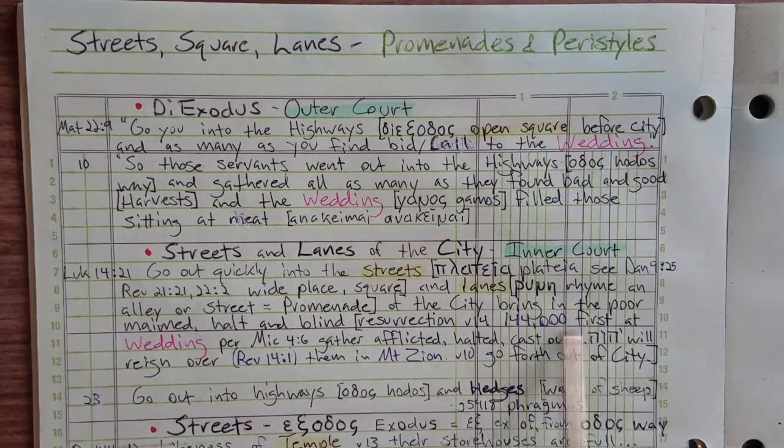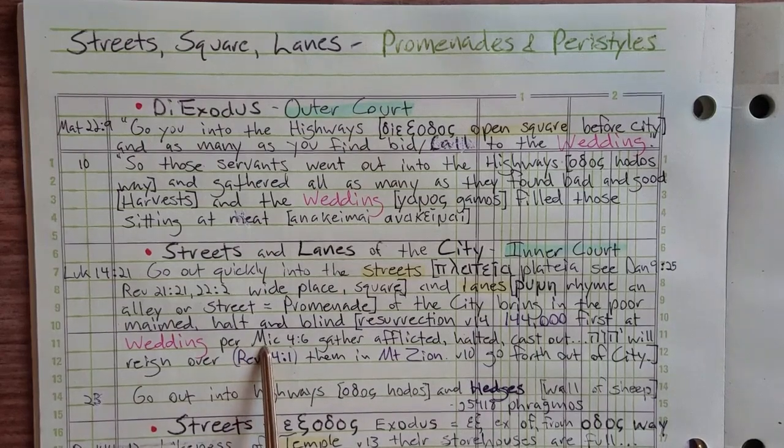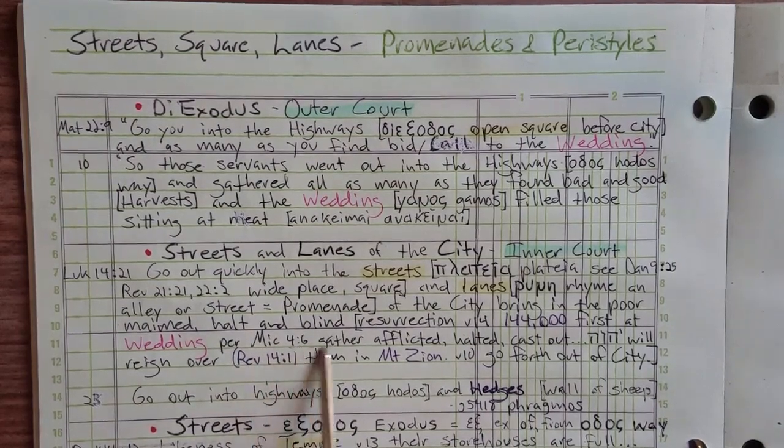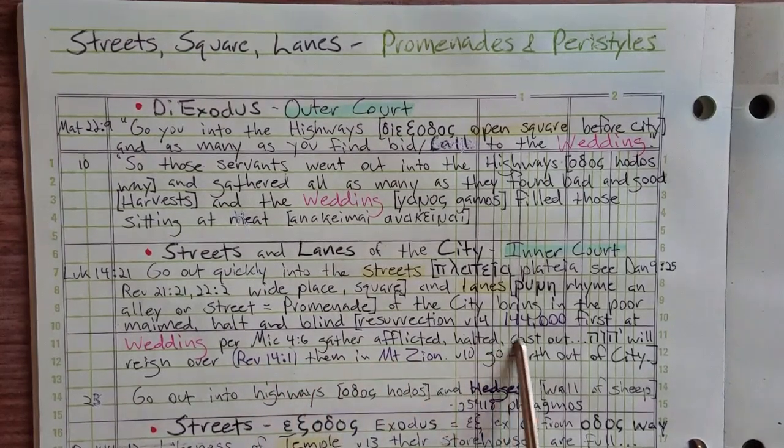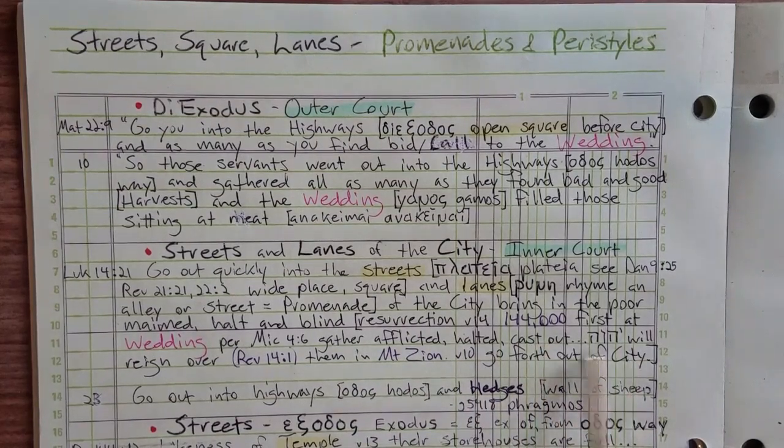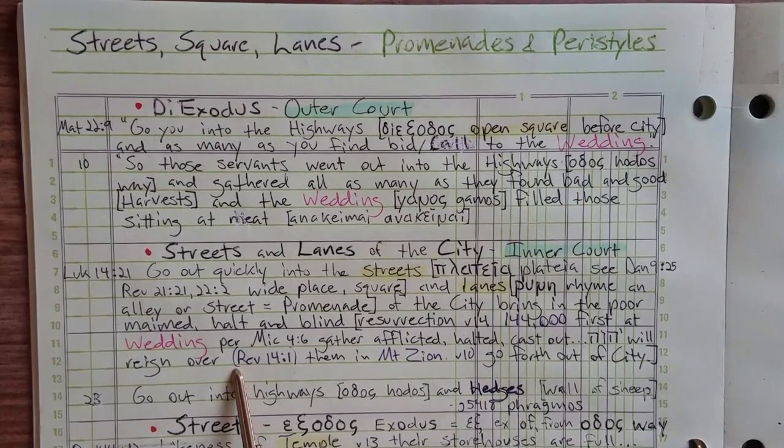All right, these are the first at the wedding, because we see the 144,000 in Micah chapter 4, gather the afflicted, the halted, the cast out, and Yahweh will reign over them. All right, this is referring to Revelation 14:1 in Mount Zion. Okay, and again, it says to her to go forth out of the city. All right, so what's in the city? The square, the lanes of the city.